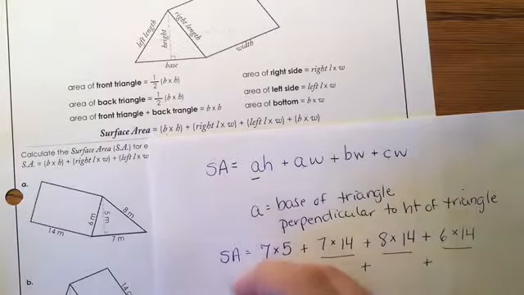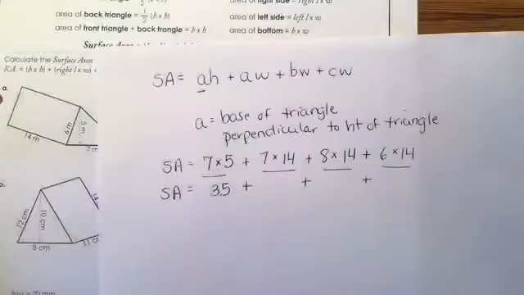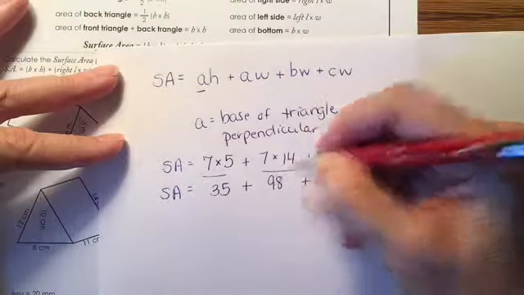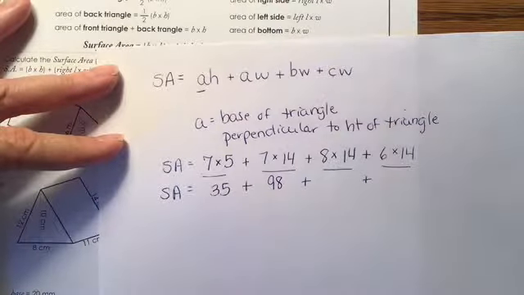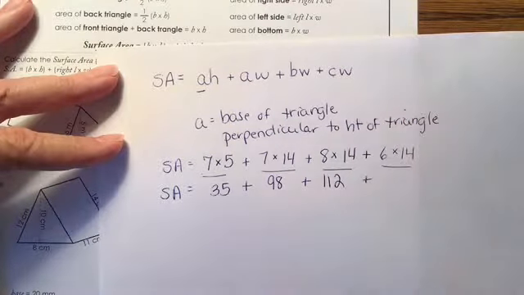All right. Then I'm going to pull out my handy dandy calculator in a second. So surface area. Now 7 times 5, I know, is 35. Okay. So pull out the calculator, and then 7 times 14 gives me 98 for that piece. And then 8 times 14 gives me 112.